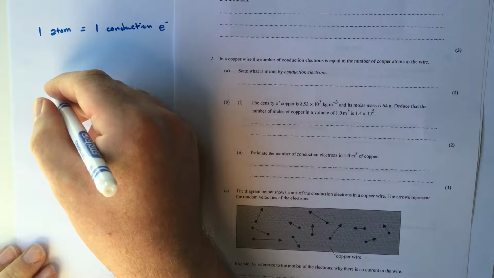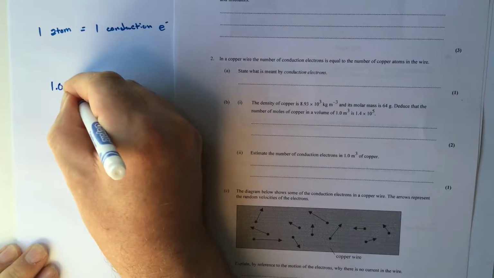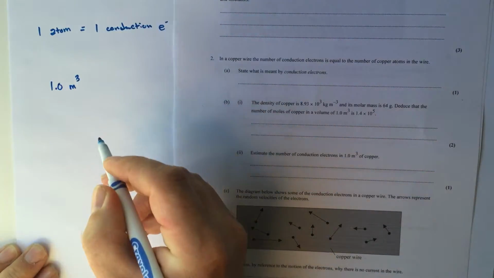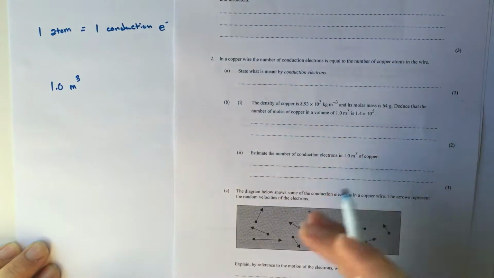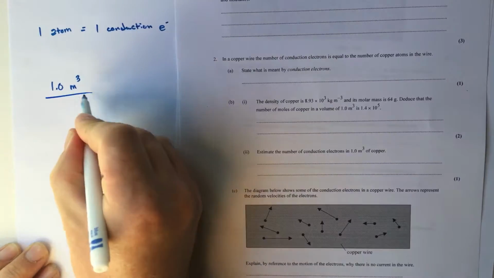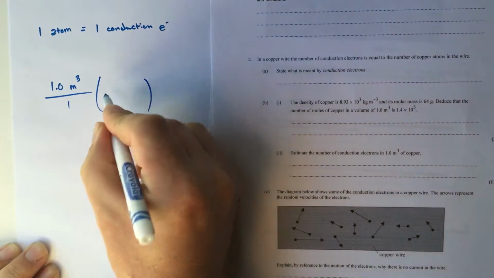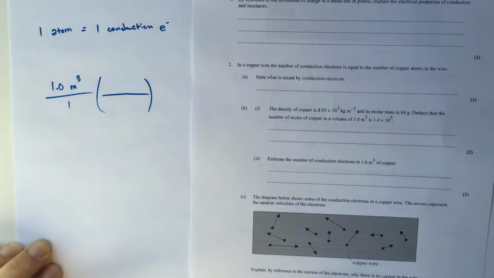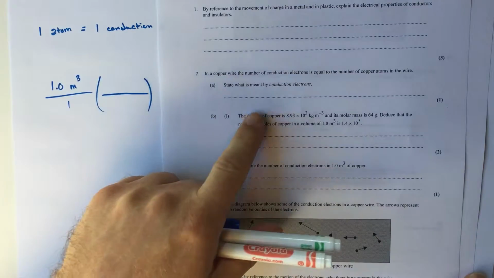I'm sorry, 1.0 cubic meters of copper. So 1.0 cubic meters of copper. And we want to convert this using a series of fractions that are all equal to 1. All right. I want to go from a volume in cubic meters and eventually into moles.